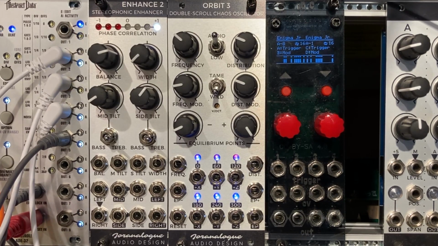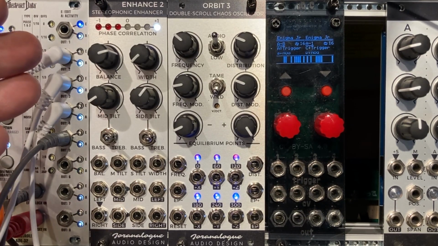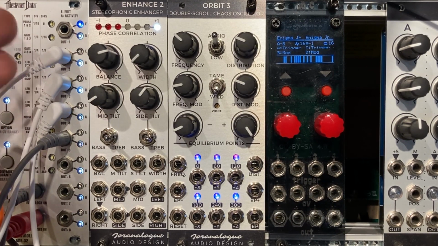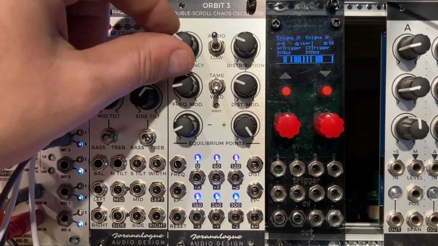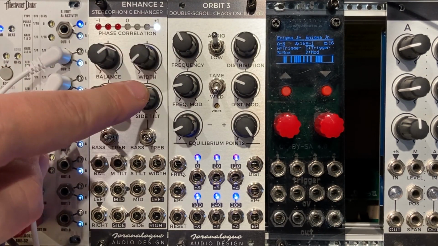Today we have two new modules. These are prototypes from JORANALOGUE, Enhance 2 and Orbit 3. I will focus on the Orbit 3 today.